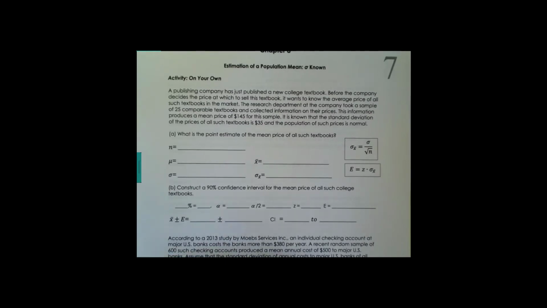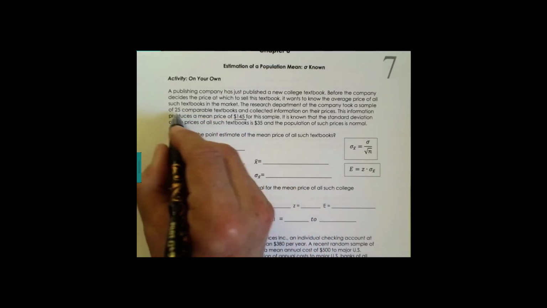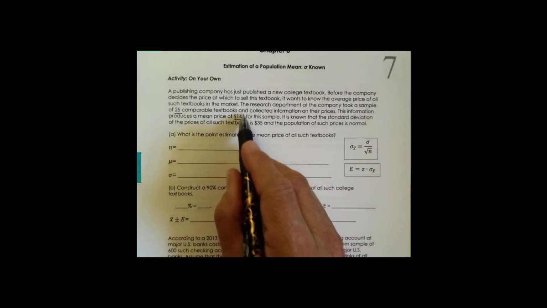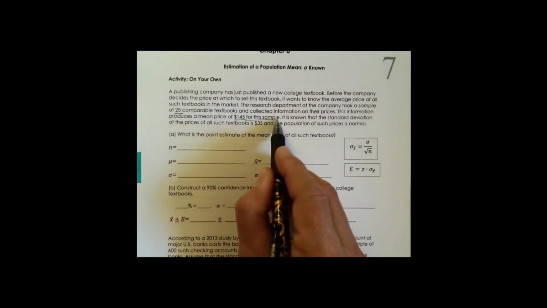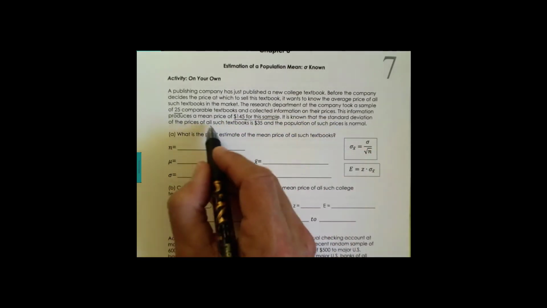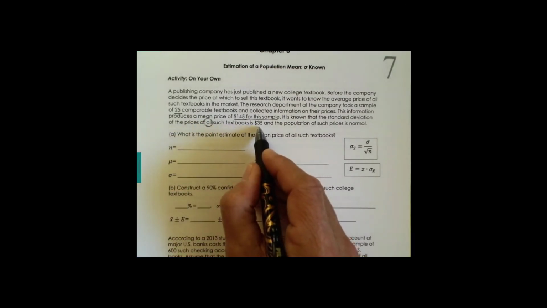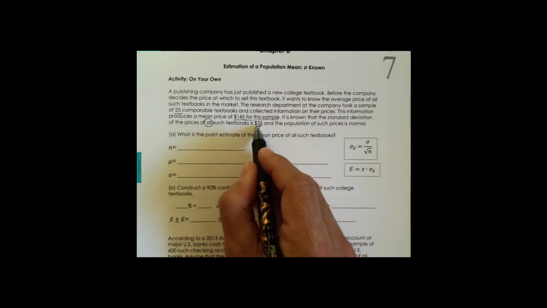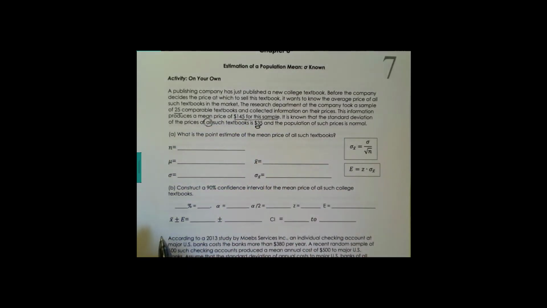This says a publishing company has just published a new college textbook. Before the company decides the price to sell the textbook, it wants to know the average price of all textbooks in the market. So the research department of the company takes a sample of 25 comparable textbooks and collects information on their prices. This information gives us a mean price, and notice this is going to be a sample mean because they took a sample of 25. So there's a mean price of $145 for the sample. It's known the standard deviation of the prices of all, so we do know the population standard deviation is right here, isn't it? I'll put that symbol under it so we know it's $35, and the population of such prices is normal.